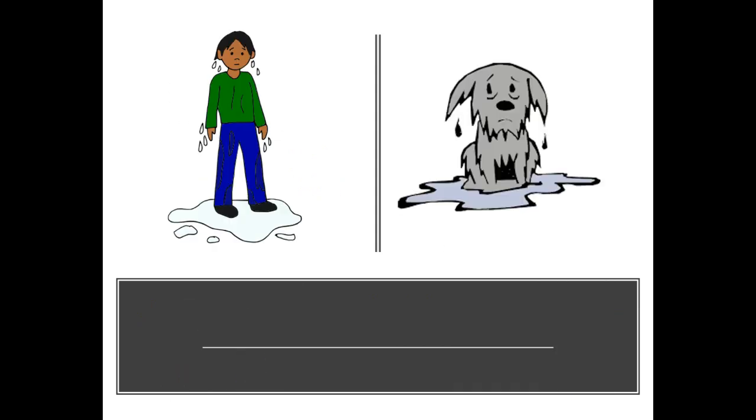What do you notice or see in these two pictures? I notice or I see. Well, I noticed that this boy looks wet and this dog looks wet. So how are these pictures the same or similar? They both show wet or drenched.